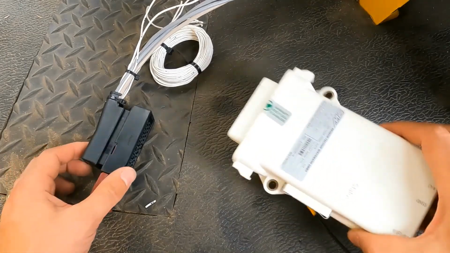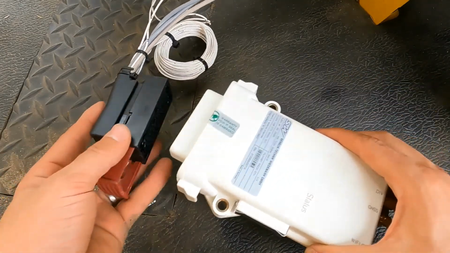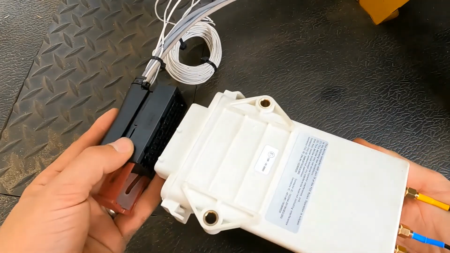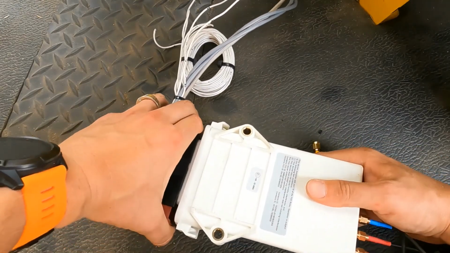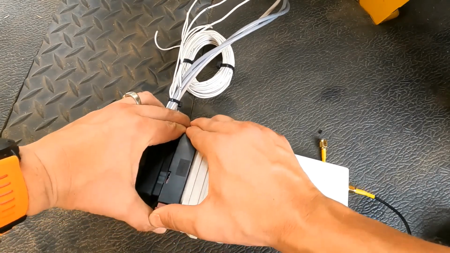Alright, so now let's go ahead and connect the TCG4 and the wire harness together. Line the pins up as you see here, slide it in, and push the clip in. It does take a little strength to be able to push it in, but push it in until it's seated.